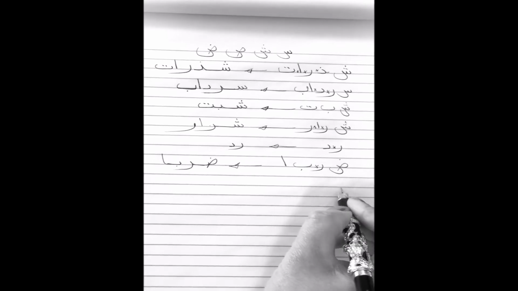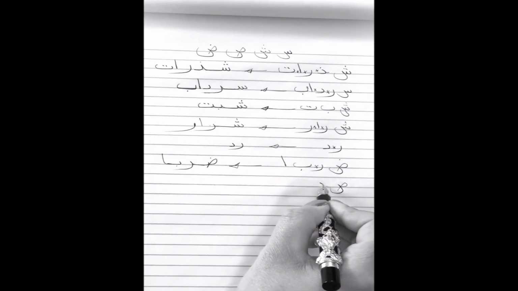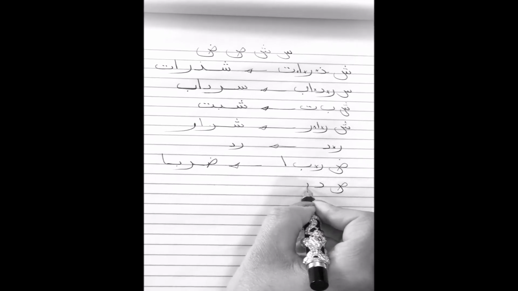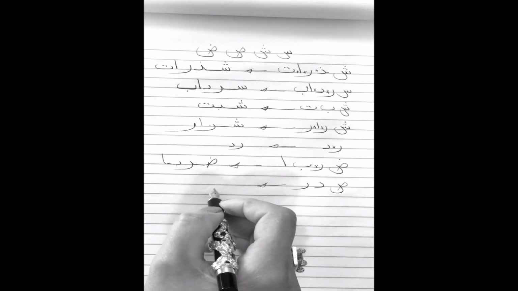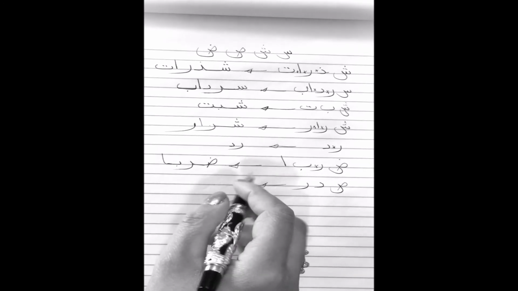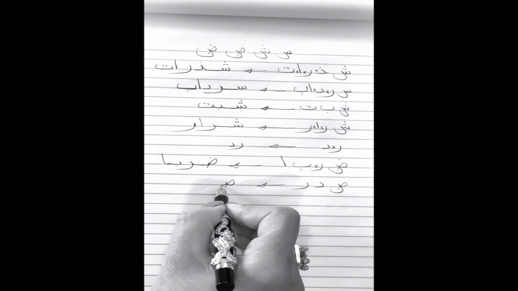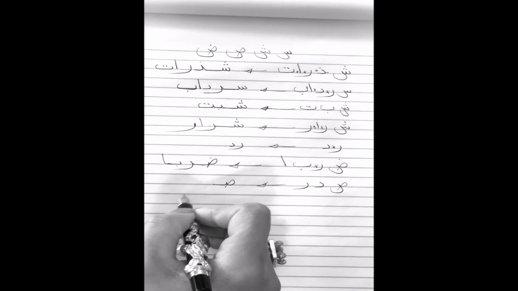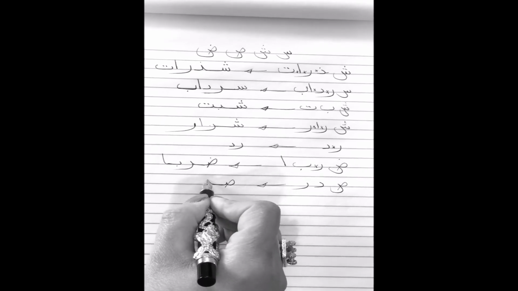Next example, I have the Sad and the Dal and the Ra. So how do I connect? Again, the Sad has a cup at the beginning, it disappears straight. The Dal, do I connect it from the right? Yes, indeed, I can.